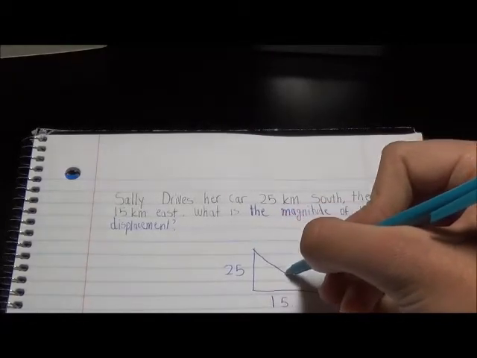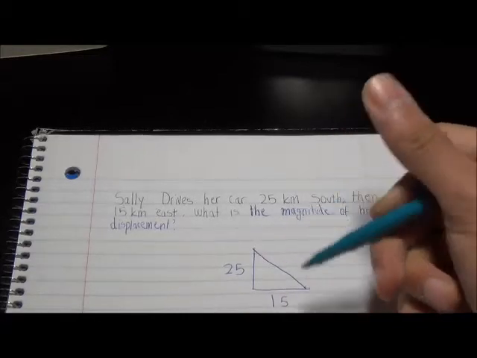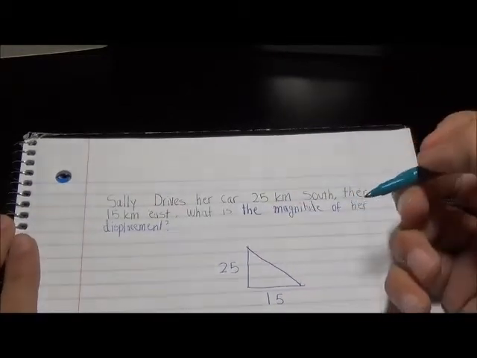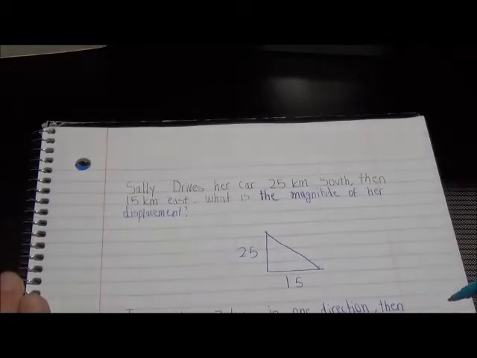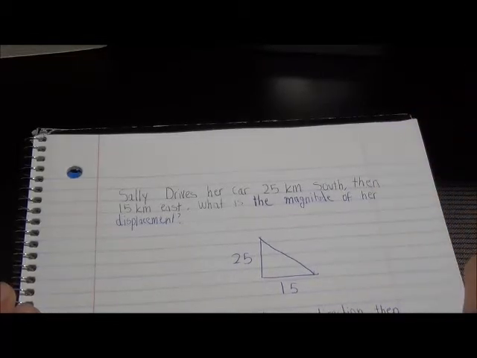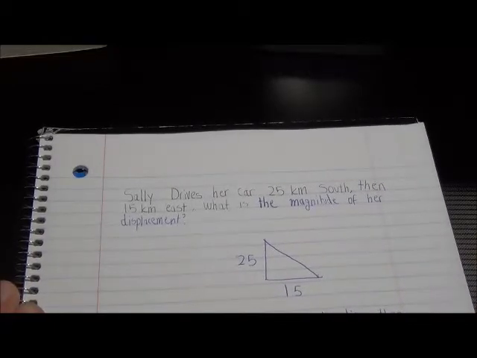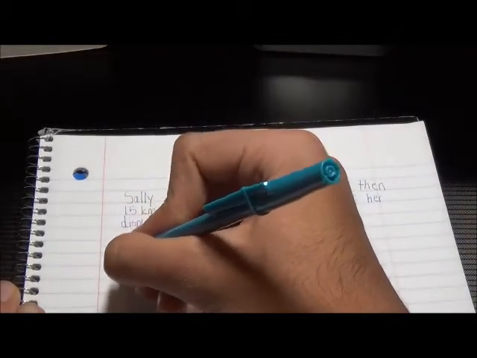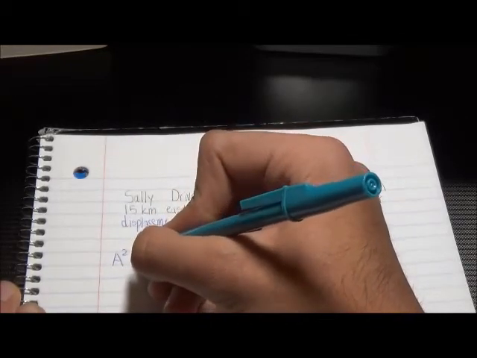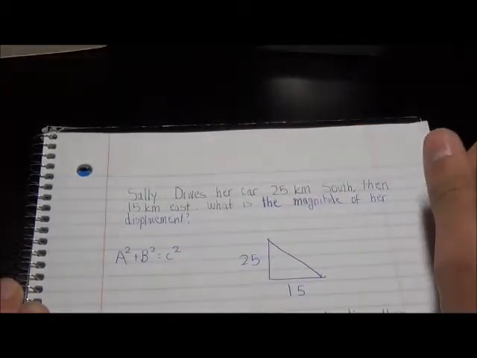Okay, so magnitude I know is the difference between the initial and the final point. Then in this case, I'm going to use the Pythagorean theorem, because for the Pythagorean theorem you need a right angle triangle, and this problem does not give another angle, so that means it should be a right angle triangle, which then we would use Pythagorean's theorem. Pythagorean's theorem is a squared plus b squared equals c squared.